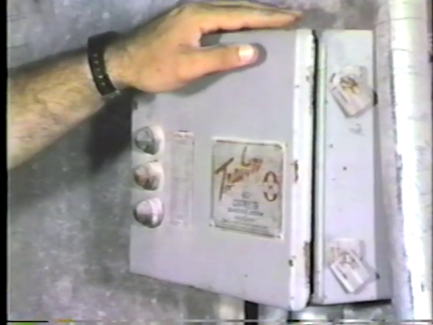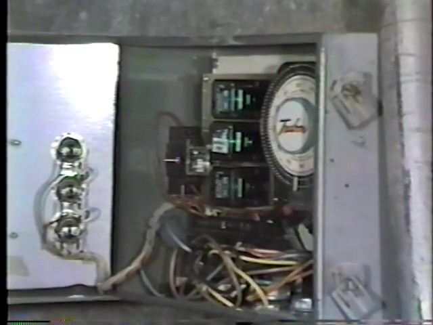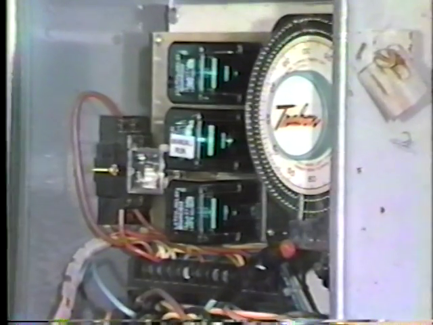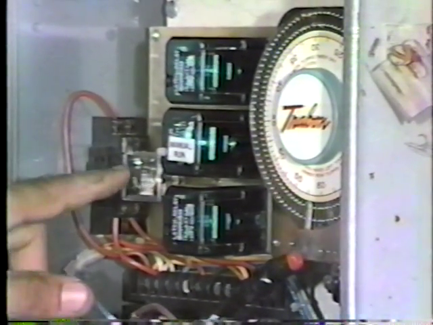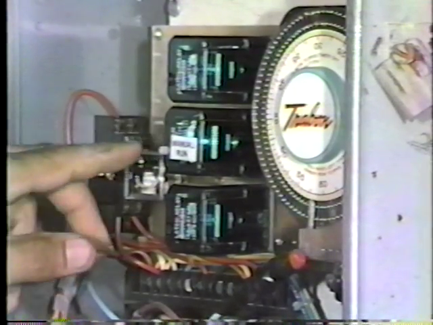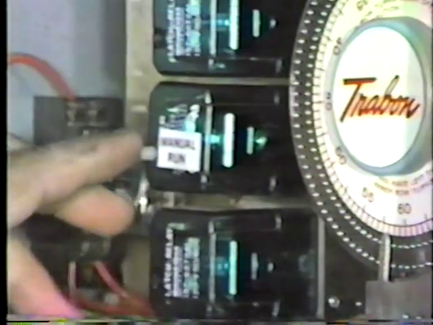Okay, open the cabinet door. Inside of the panel here, we have two means of operating the lube cycle. One, we can press this button here for a manual lube, which will operate the barrel pump.